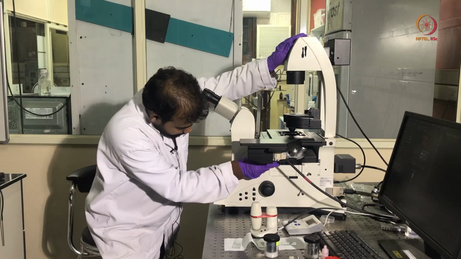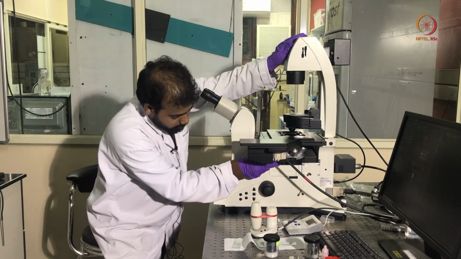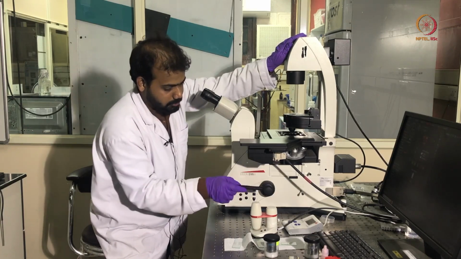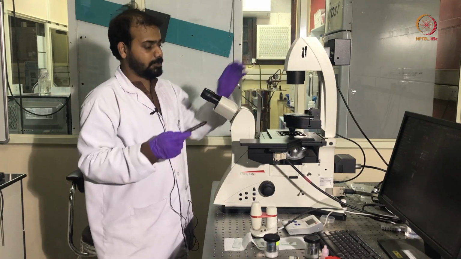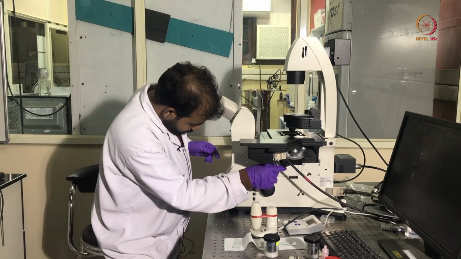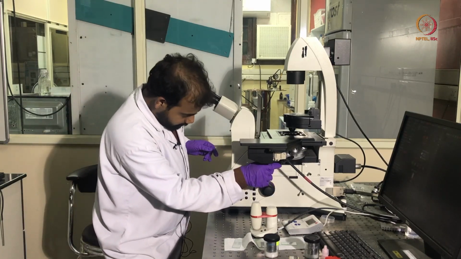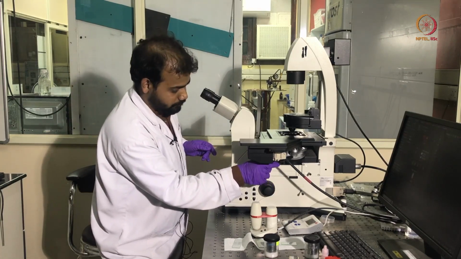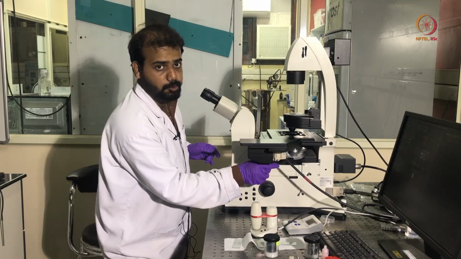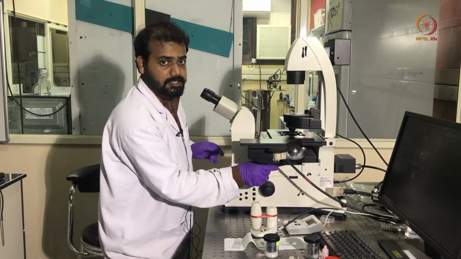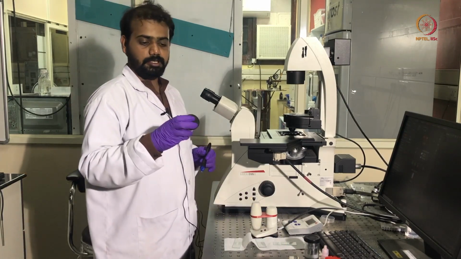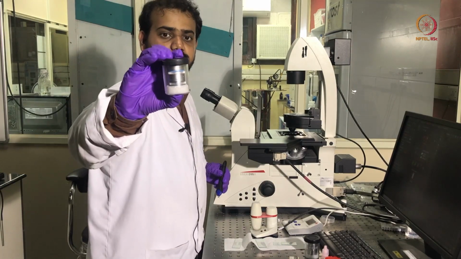Then comes this objective lens turret. Then inside this there is the filter cube turret. This is the focus knob and this is the eyepiece. In this objective lens turret, there are currently 6 objective lenses mounted, of magnification 5x, 10x, 20x, 40x, 63x and 100x. The objective lens looks something like this.